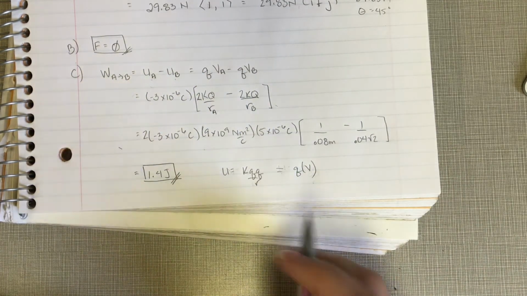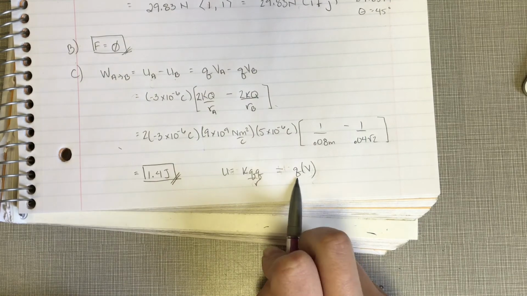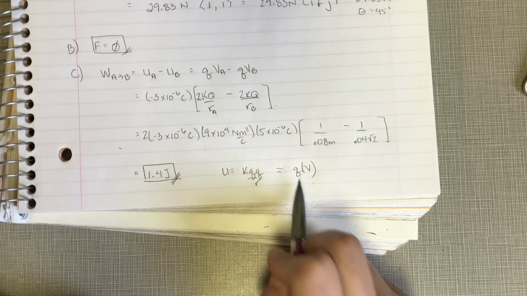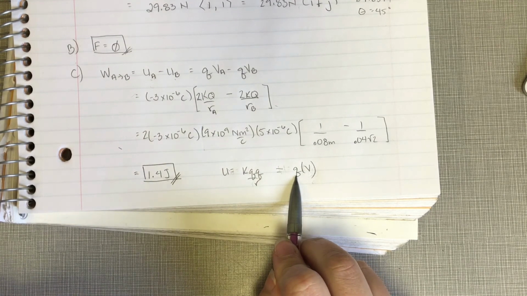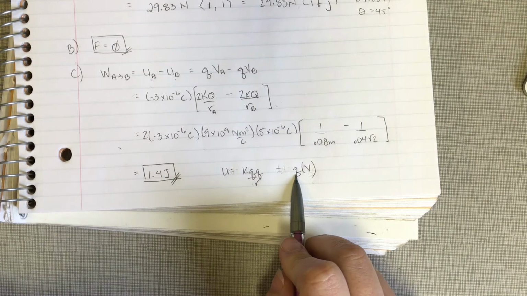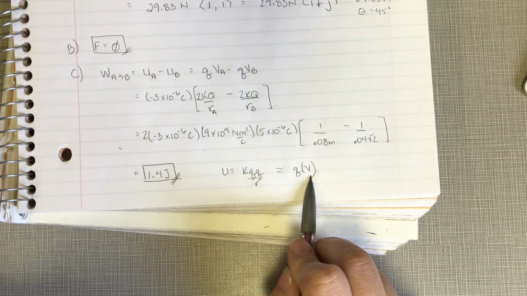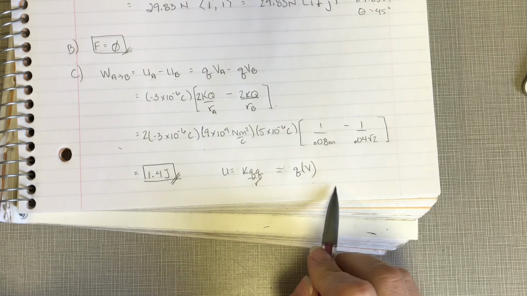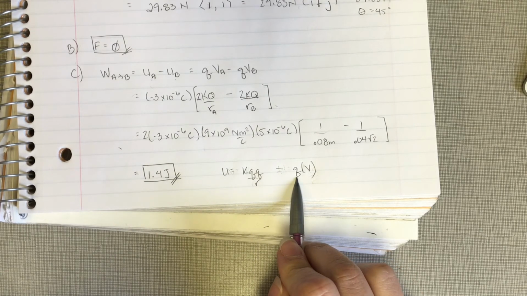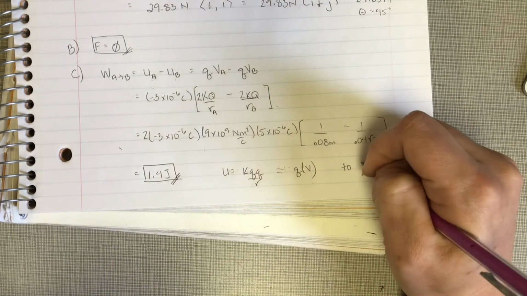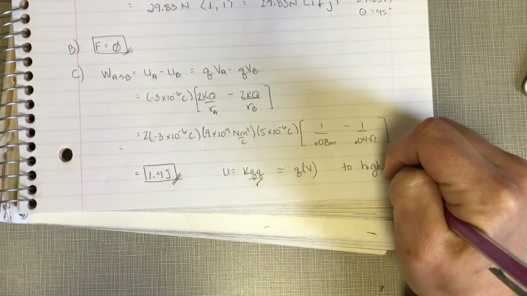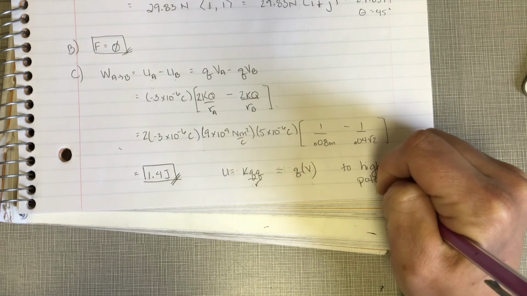However, since our charge is negative, a higher potential energy is going to be a less negative number, so a smaller potential. So our dude is moving towards higher potential because he's negative. He likes to go to high potentials. So to higher potential.